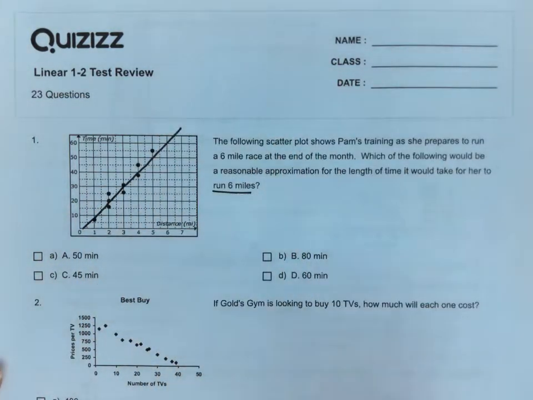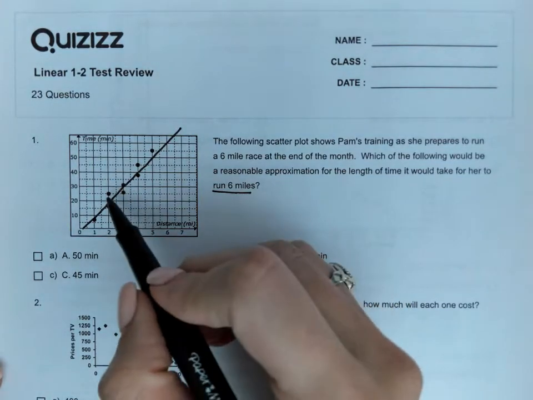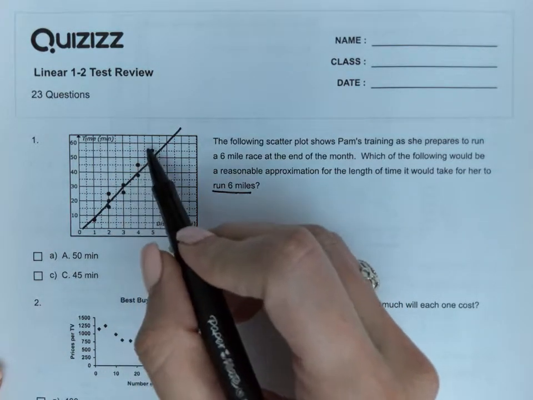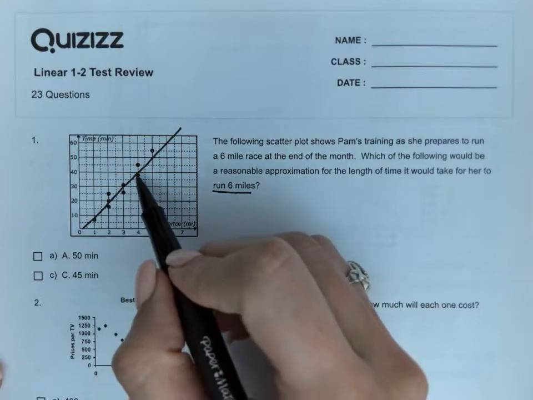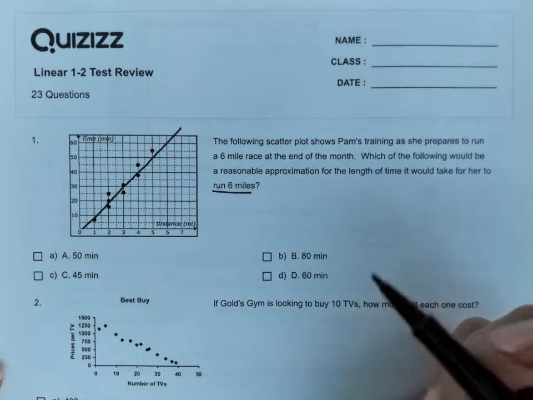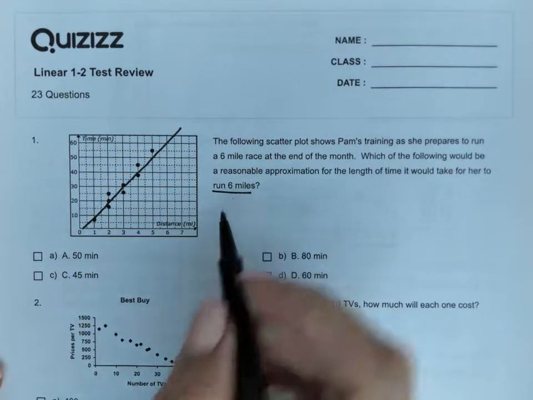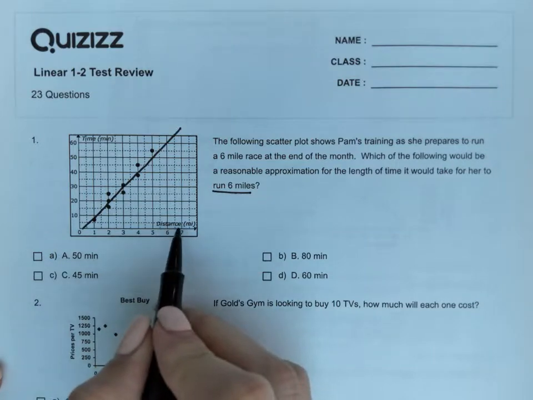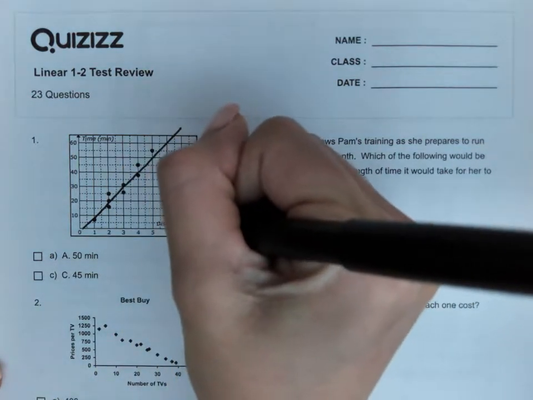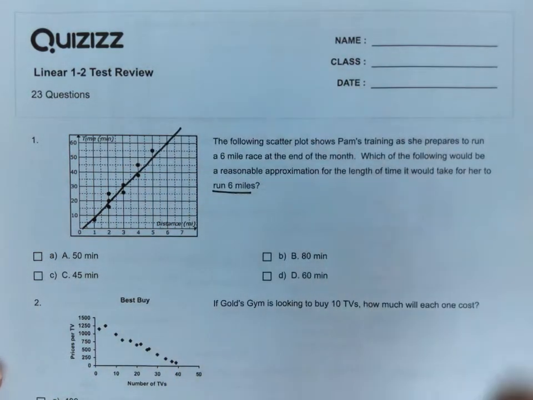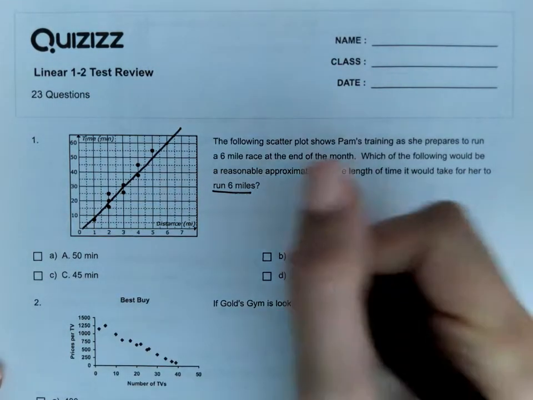Your trend line should go through the middle of the points. I have approximately 1, 2, 3, 4 points above, 1, 2, 3, 4 points below. So using the 6 miles, because my x-axis is miles, I go to 6, I follow it up, and mine is about 60.